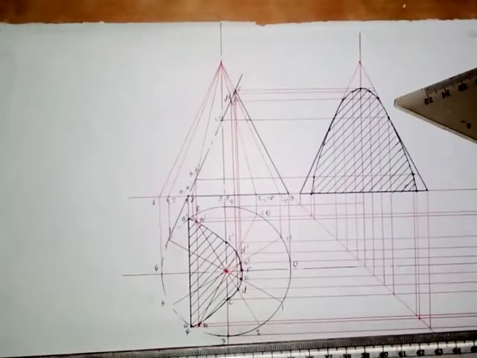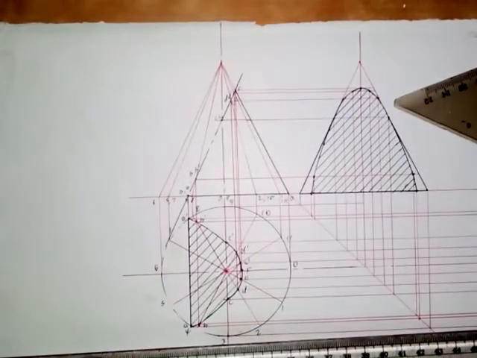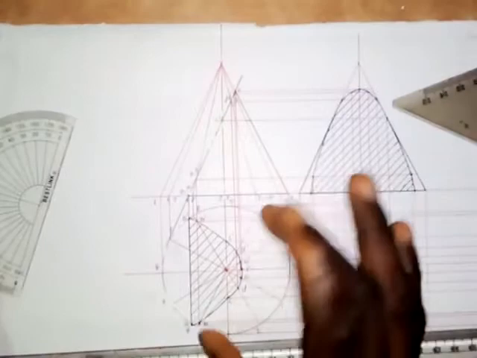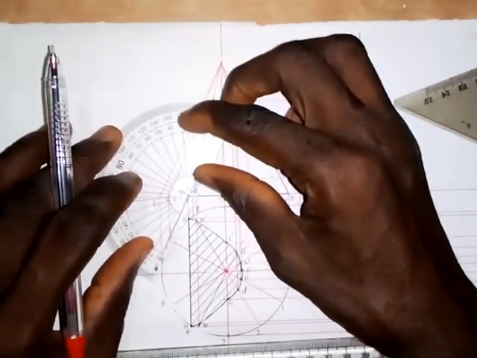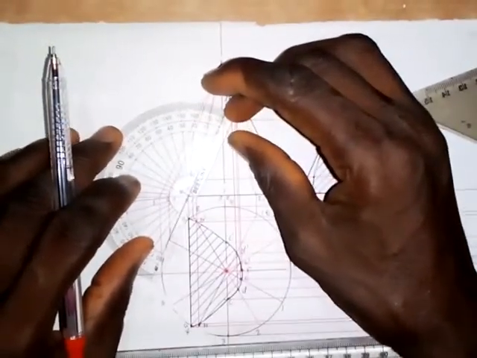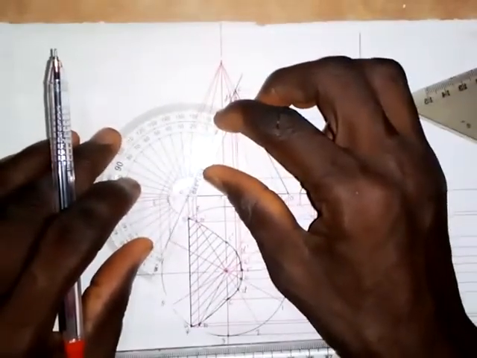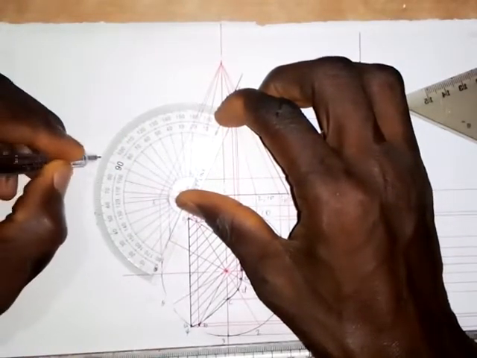So what I'm going to do now is take my protractor. I'll set it here, because for us to draw the true shape of the cut surface, we have to produce a perpendicular line to the cutting plane. And to do that, I will need to make use of my protractor. So set it at this point here, so that I can get the perpendicular line. This is the point on this 90.